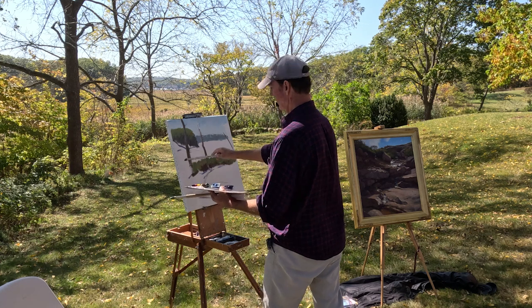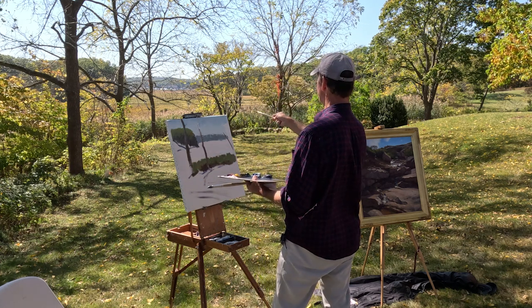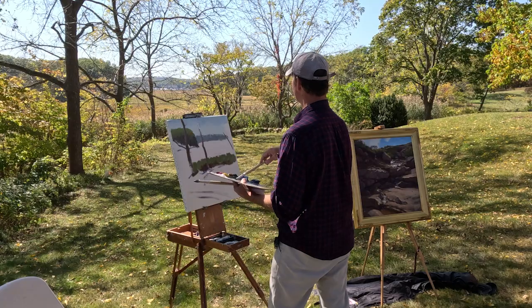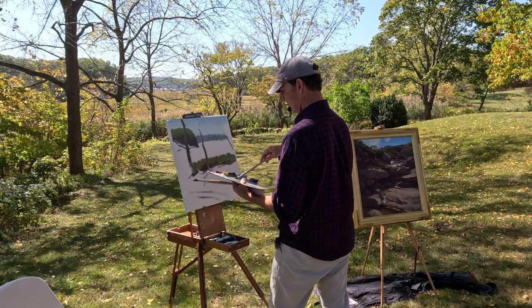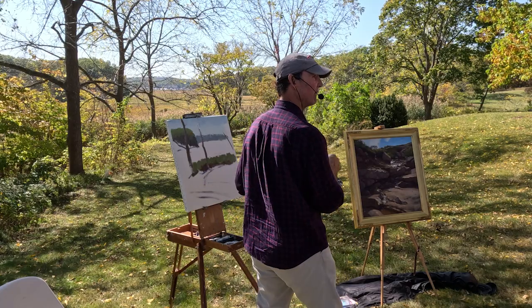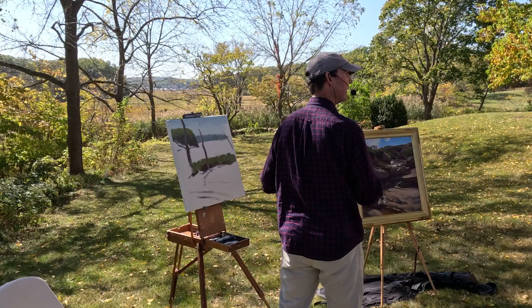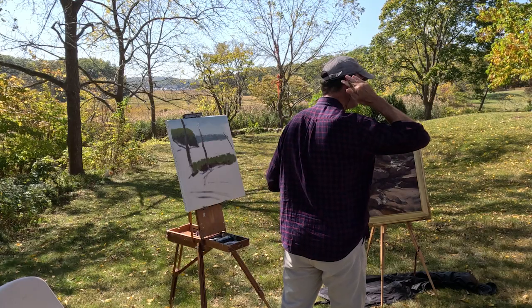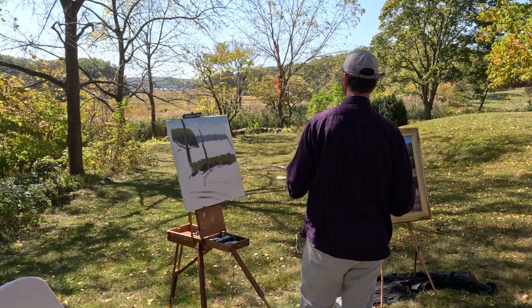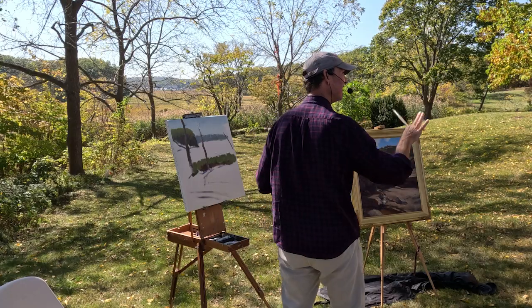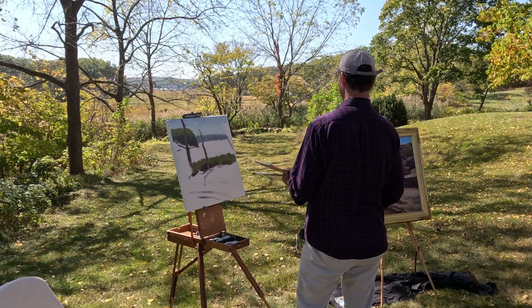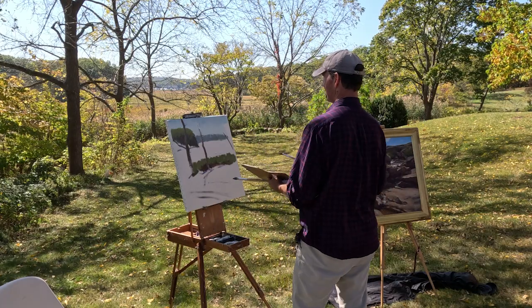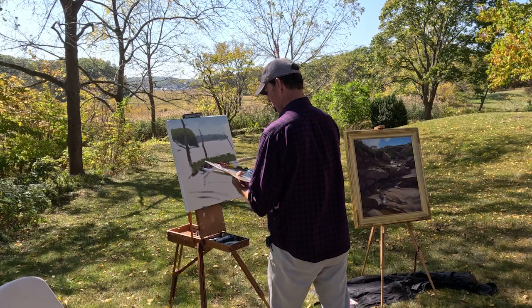So what is that stuff over there? Is that honeysuckle? Phragmites, is that what it is? Phragmites. Oh, is it? Invasive species. Yeah, there's a lot of them around. It is invasive.